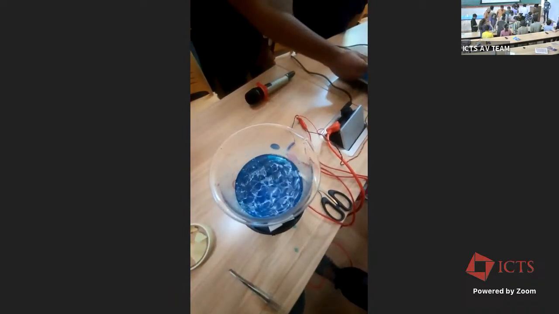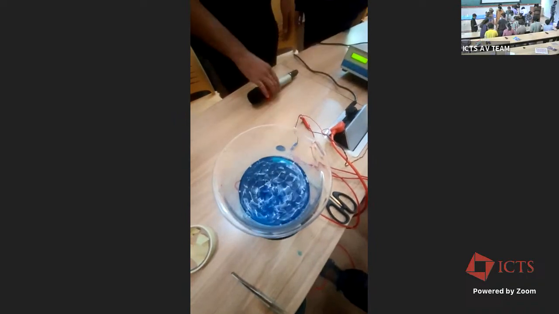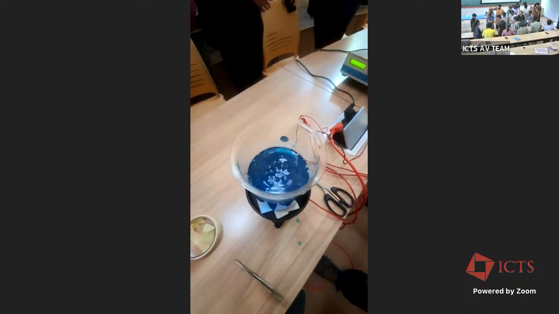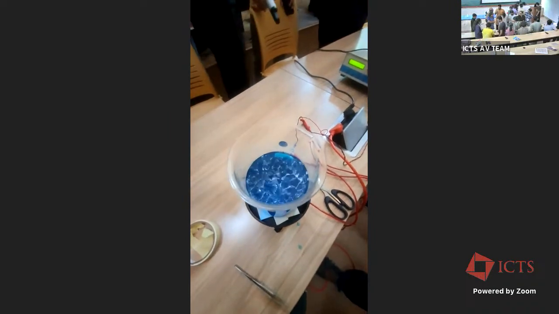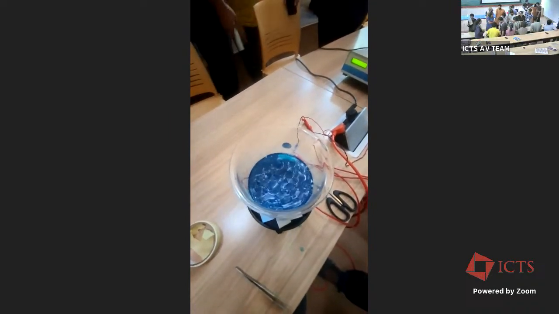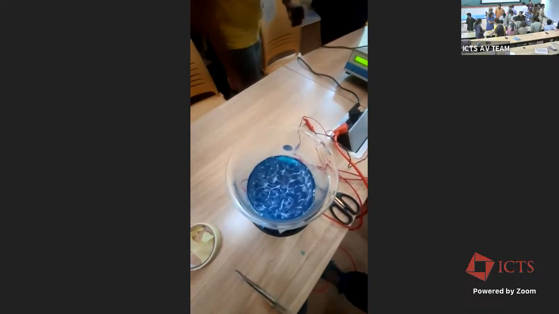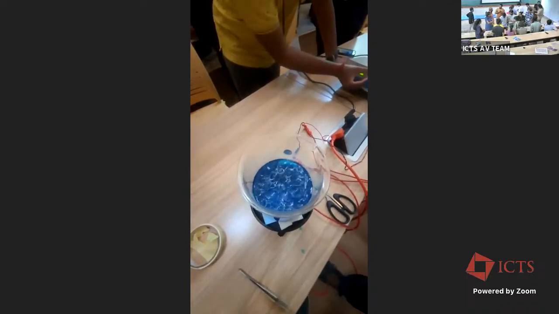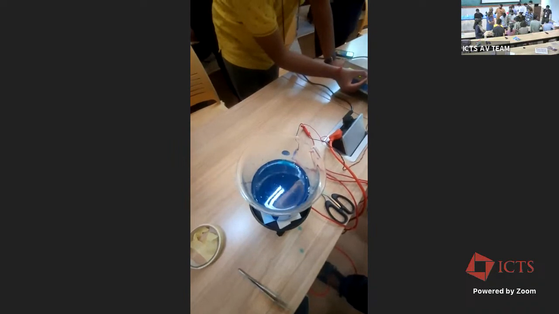Yeah, we can try it. Very viscous means less frequency you need. But amplitude, yes, otherwise it will not move at all. We need to overcome gravity, so there are two effects: gravity, plus surface tension and viscosity combined.